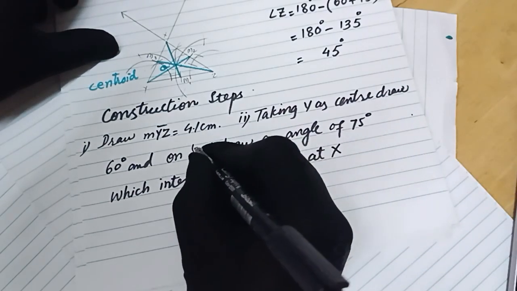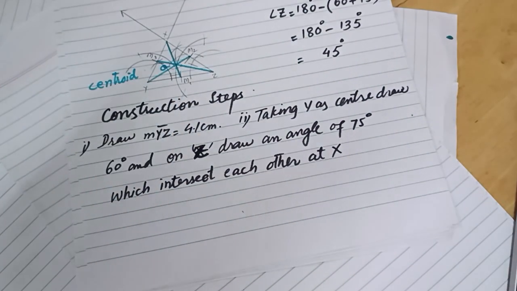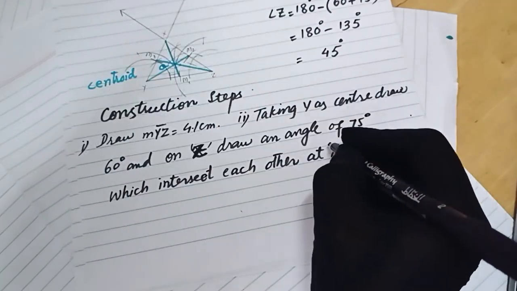This one we draw at Z. Yes, so this was Z, and the other point where they intersect, that was the X point.